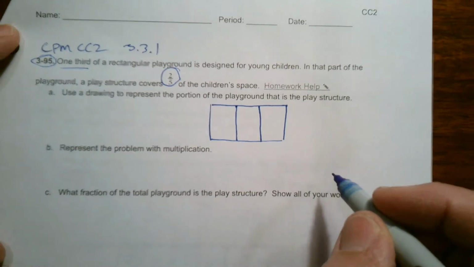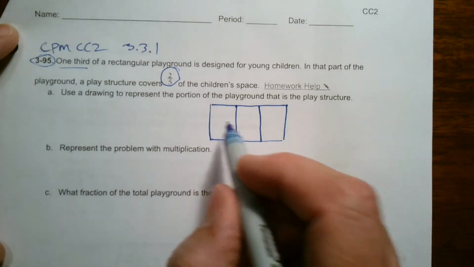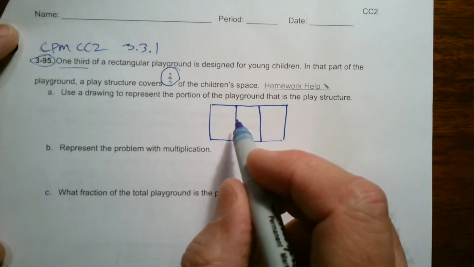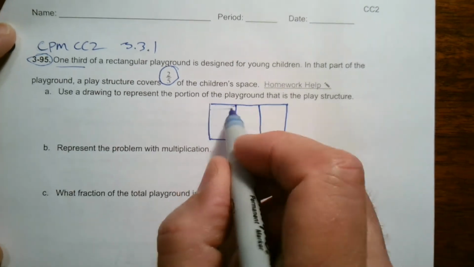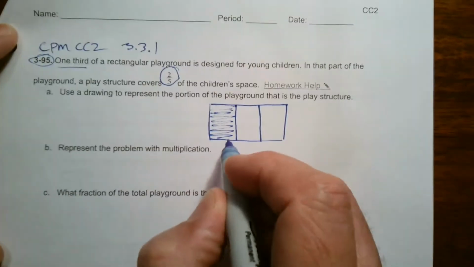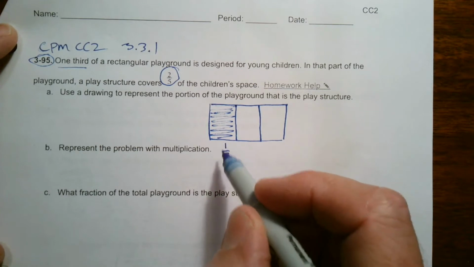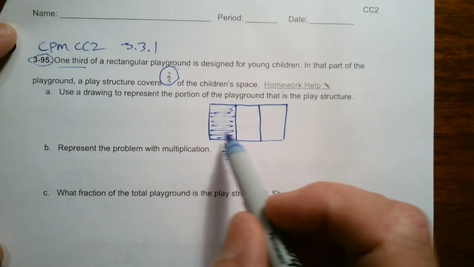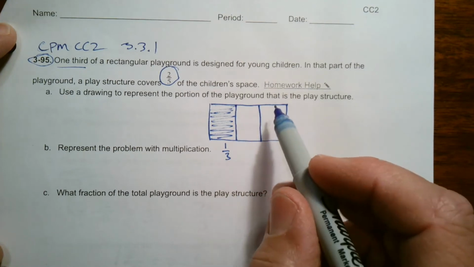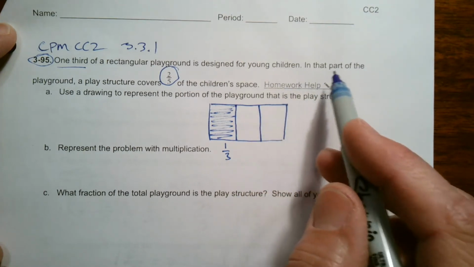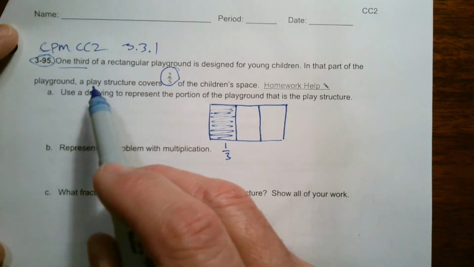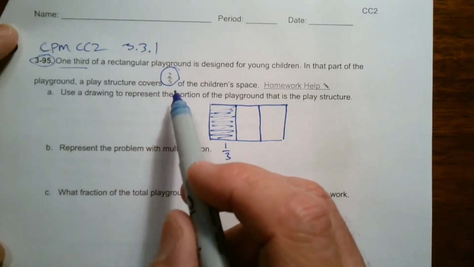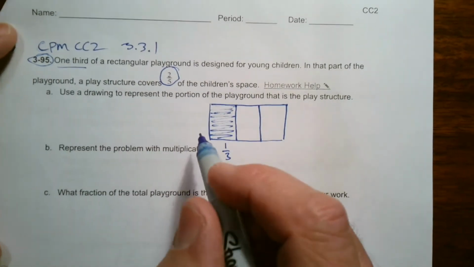I'm going to cut this vertically in thirds, right? So we have 1, 2, 3 spaces. So 1/3. Let's make it this space here. So that's 1/3, and 1/3 of it is for young children. So this is the young children part, right? Then it says in that part of the playground, a play structure covers 2/5 of the children's space.